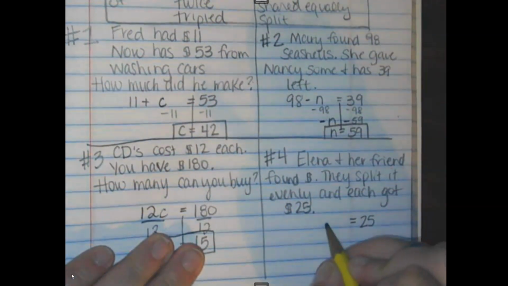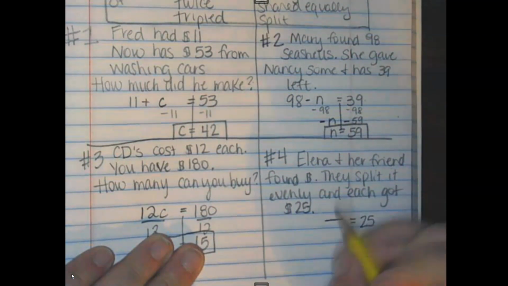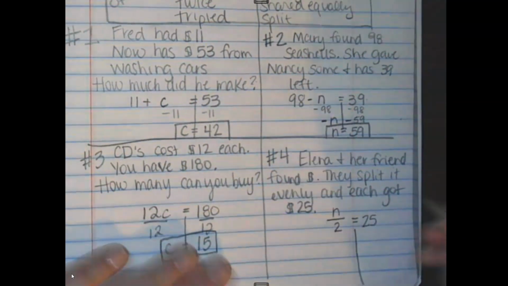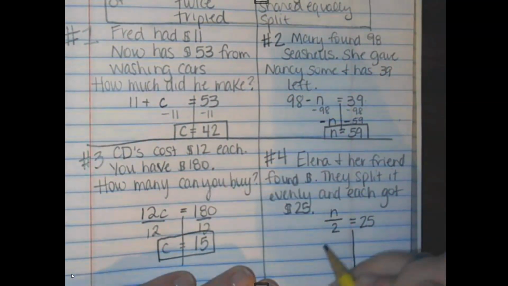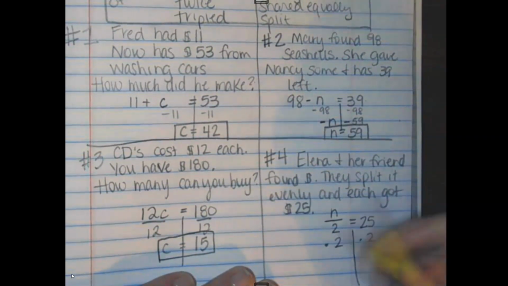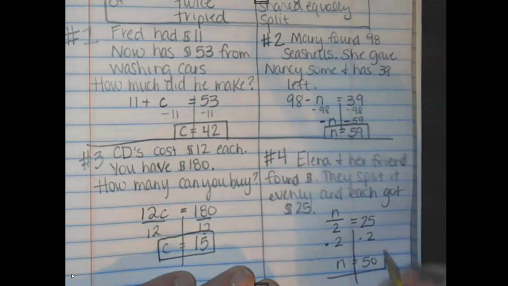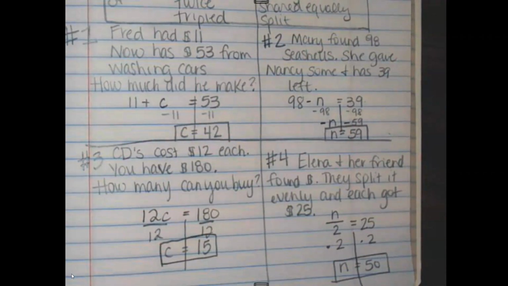So we're going to be splitting whatever money they found by 2 people. And I know some of you are like, oh, Ms. Joel, we don't need to write an equation for this. Well, good. I hope you don't. But it does take us back to basics, reminding us how to write equations. We got 50.